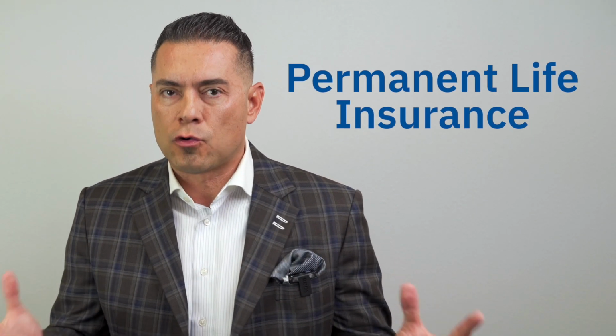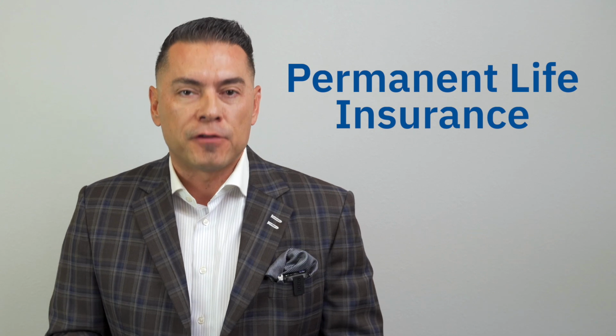And then in the permanent chassis, there are several different questions to ask about permanent life insurance. Number one question again is, how solvent is this company? How highly rated is this company? Are they A with Standard & Poor's? Are they AA with Moody's? What's the rating status on this life insurance company?